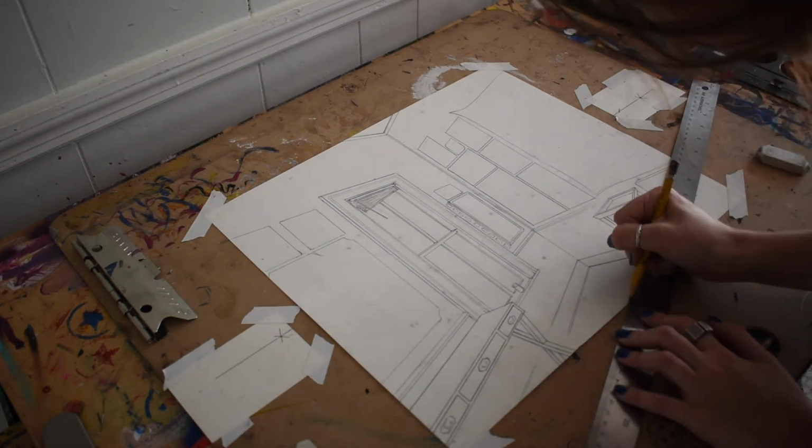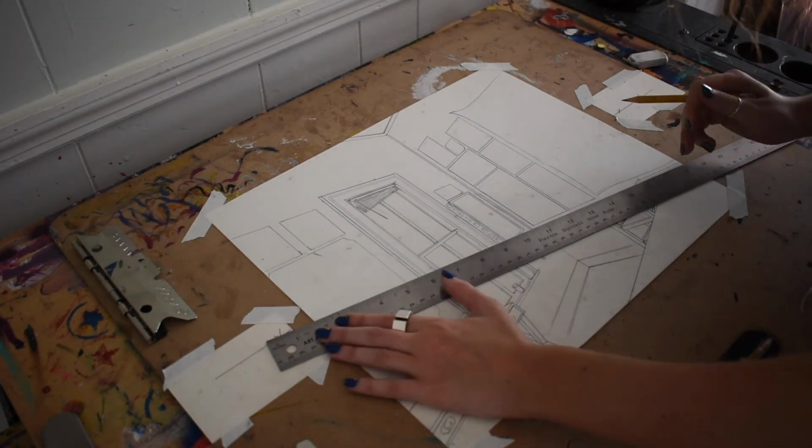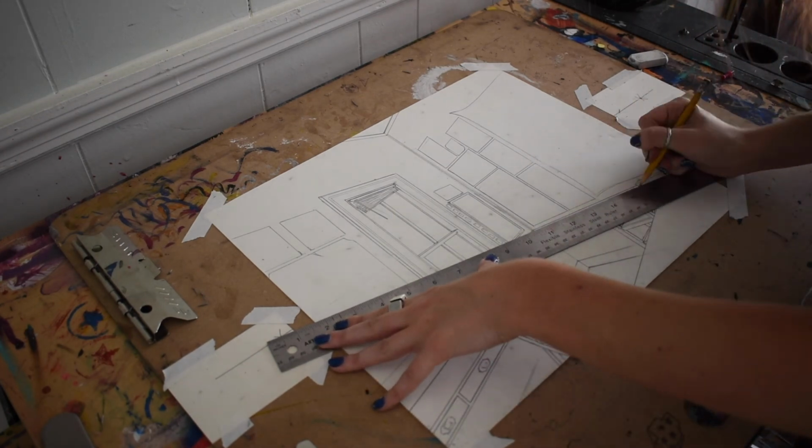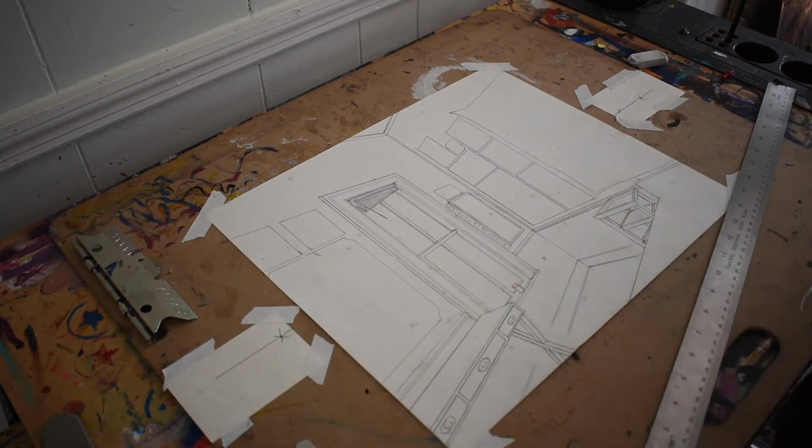Once you finish an object, just remember to clean up your drawing, go over any lines that go behind it, or maybe they got a little erased.